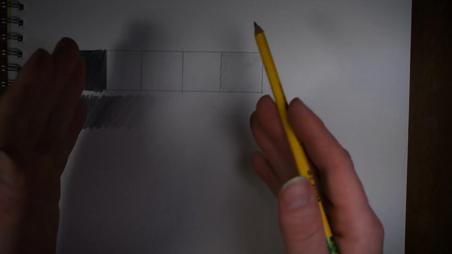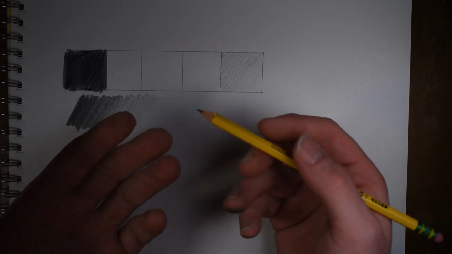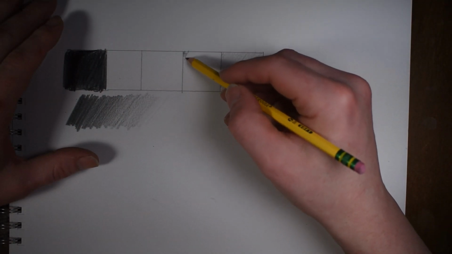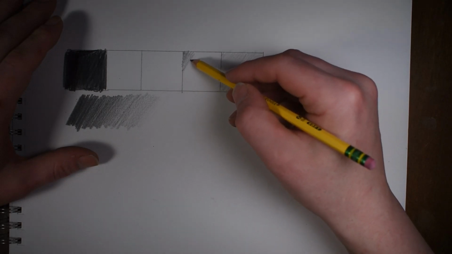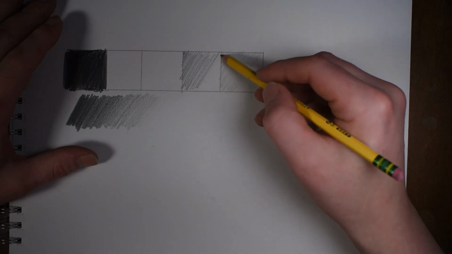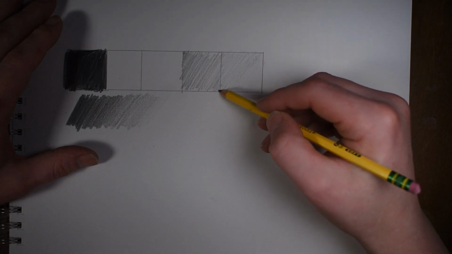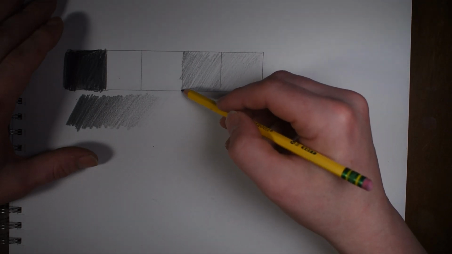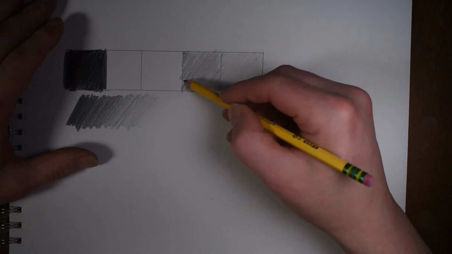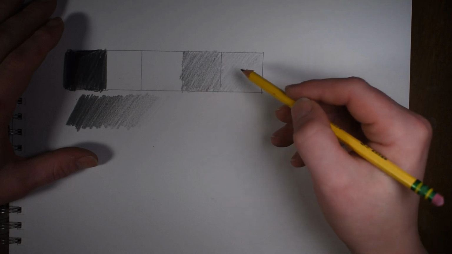What I want to do next is do the things that are in between. So that's how I'm practicing the pressure. So in this one here, I'm going to push down just a little bit more. I'm letting the weight of the pencil and a little bit of pressure from my hand push that pencil down to make it just a little bit darker than the one that's next to it.